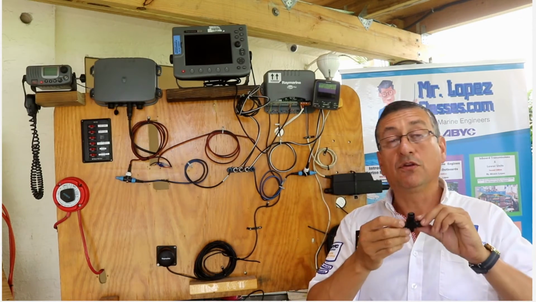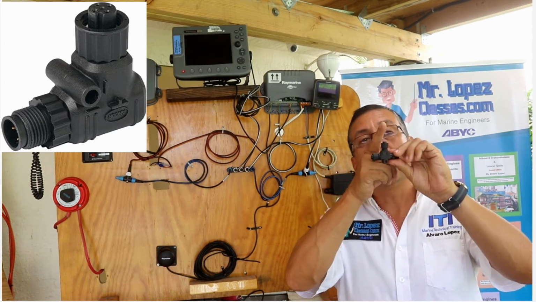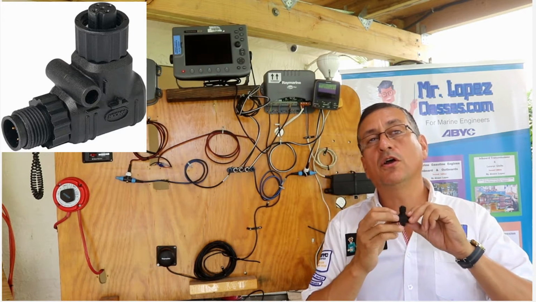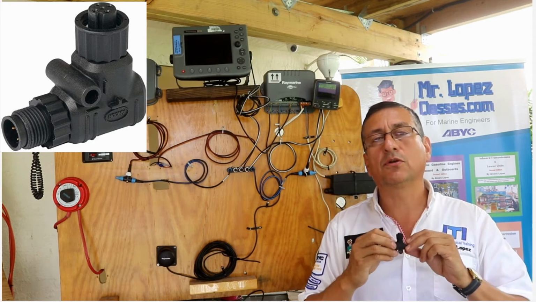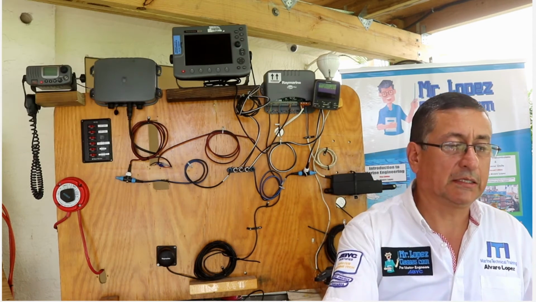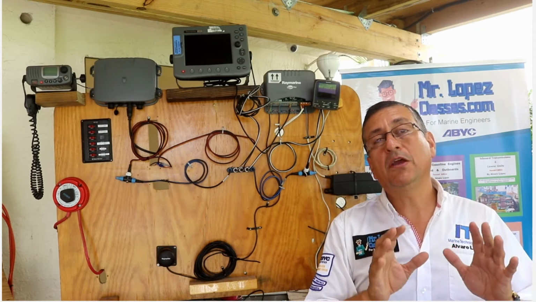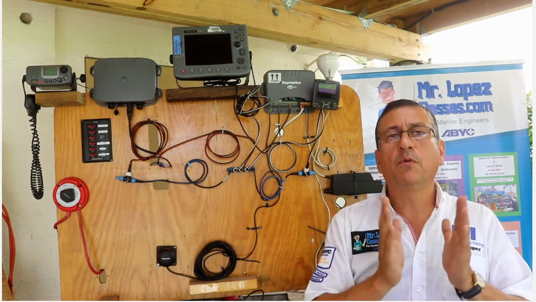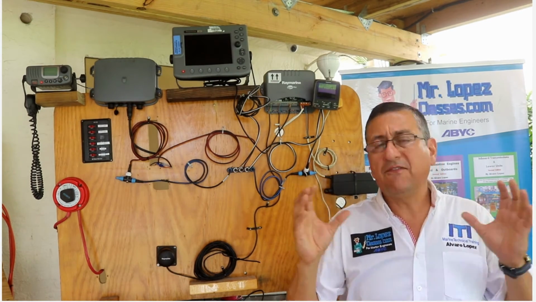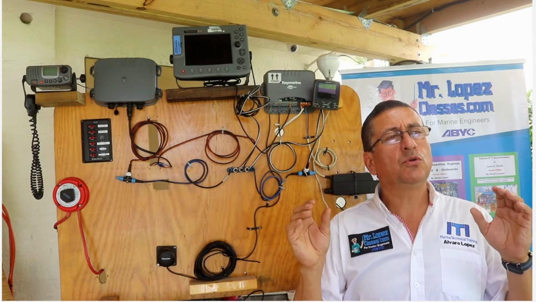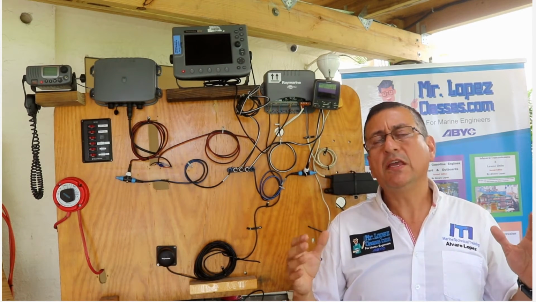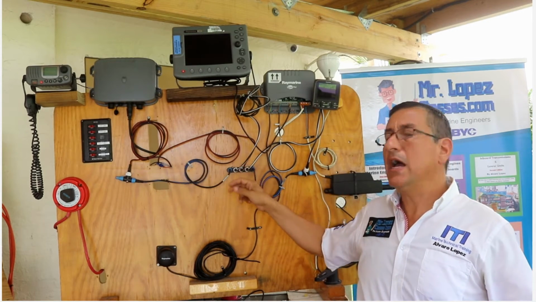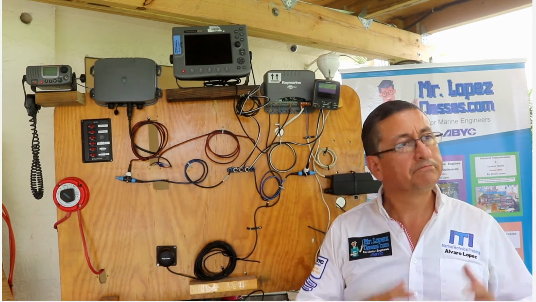You have different configurations. You also find elbows, like the elbow on the screen, or straight connectors. All of those should be compatible with the cable that you are using. Once again, for small boats with a small network, I recommend using mid cables. If it's a medium or big boat, I recommend the backbone in mini and the drop lines in micro. Simple.